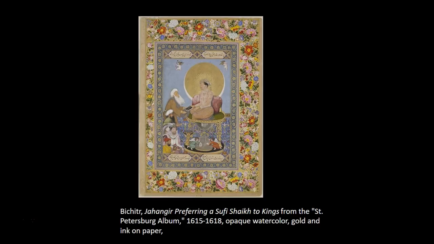In this miniature painting, Jahangir Preferring a Sufi Sheikh to Kings, you see flames of gold radiate from the emperor's head against a background of a larger, darker gold disc. A slim crescent moon hugs most of the disc's border, creating a harmonious fusion between the sun and the moon, thus day and night, and symbolizes the ruler's emperorship and divine truth.